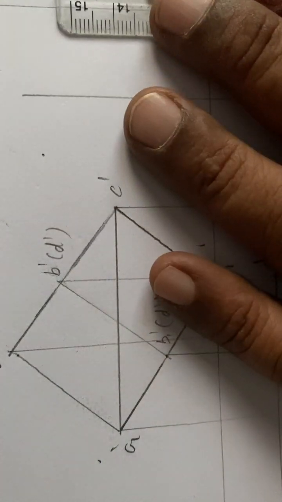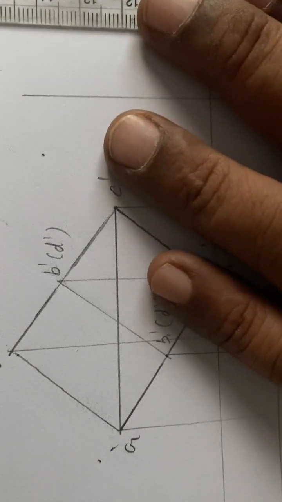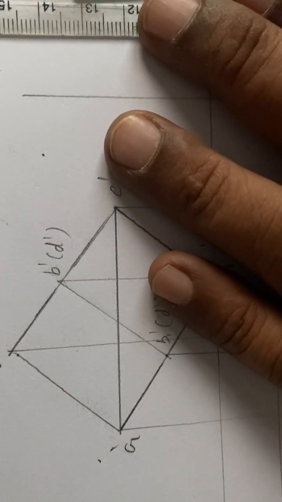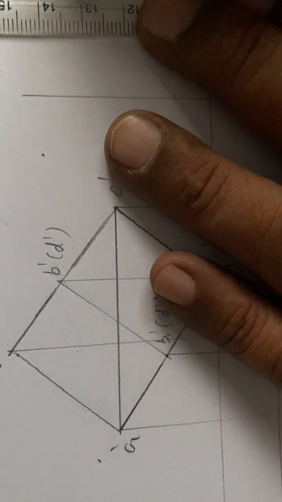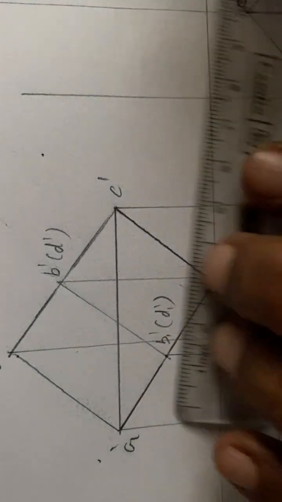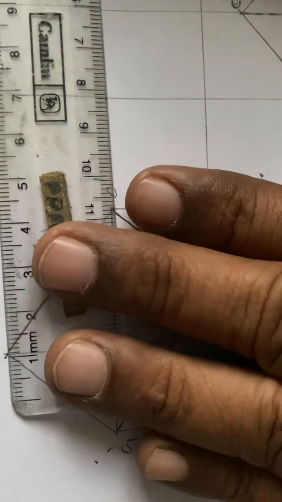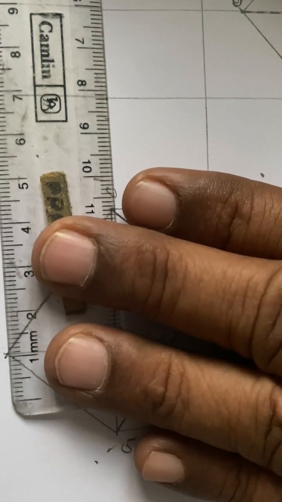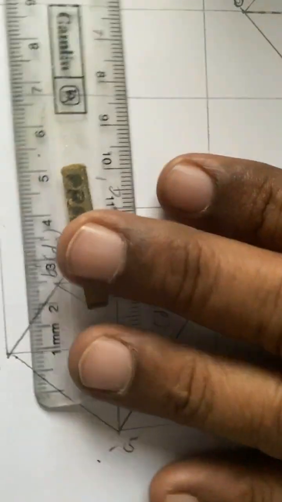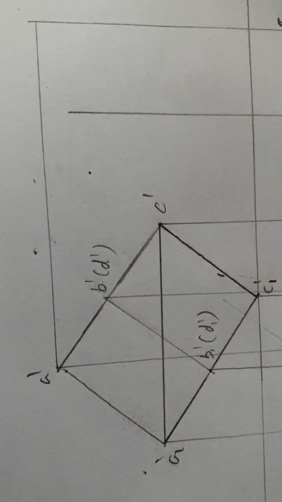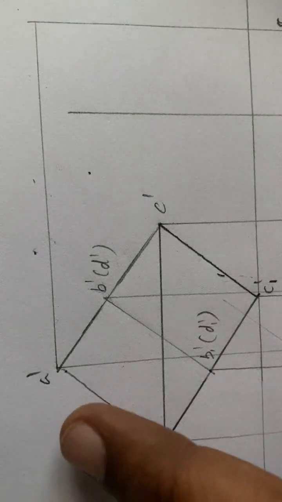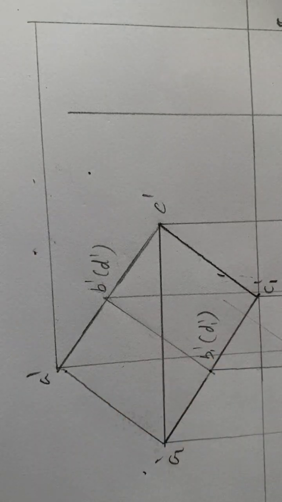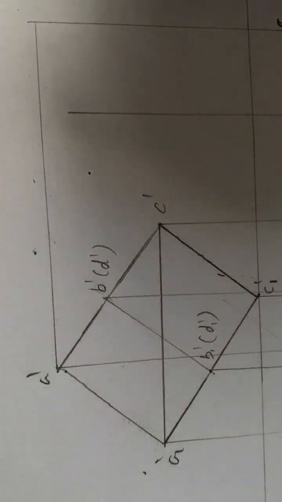Draw a vertical line here. Then you just join this here and here like this. Okay, can you see? Now this A1 joins here, so this will be your A1.